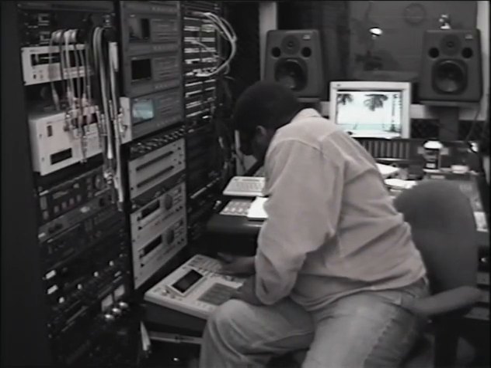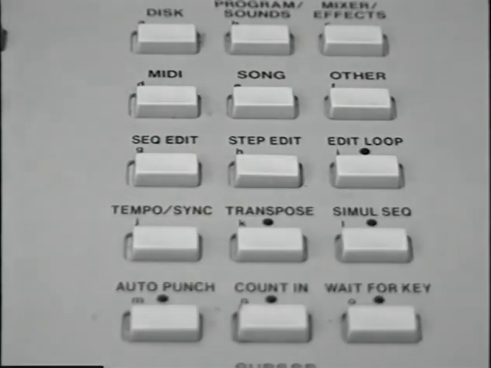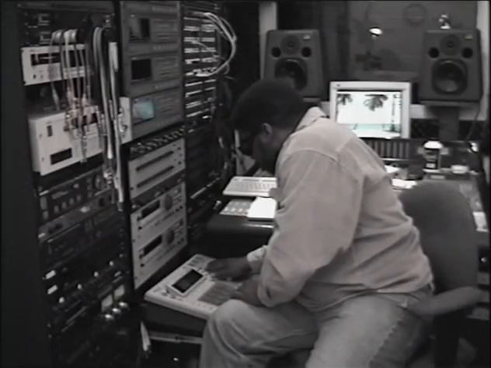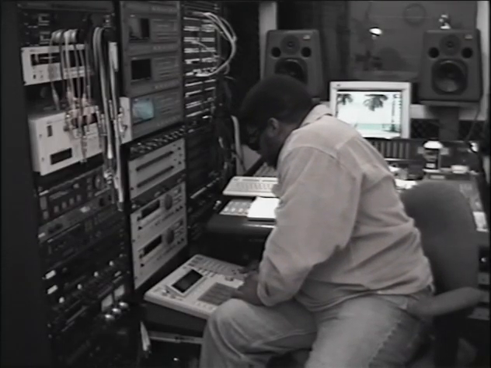Let me go right here to sequence edit. And we're gonna copy. I'm gonna copy bars. I'm gonna go over here.